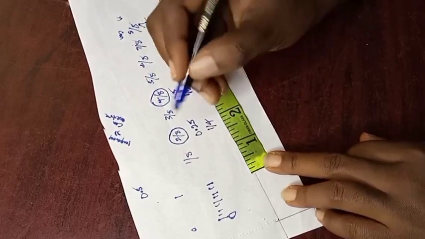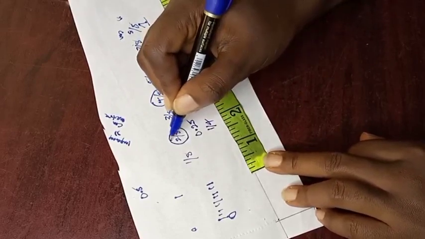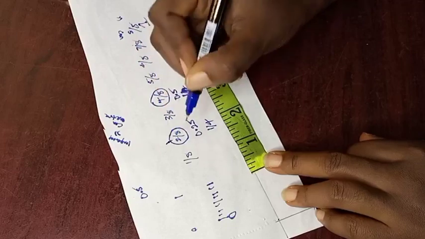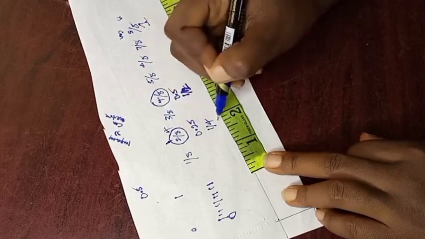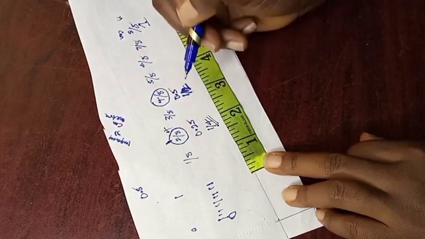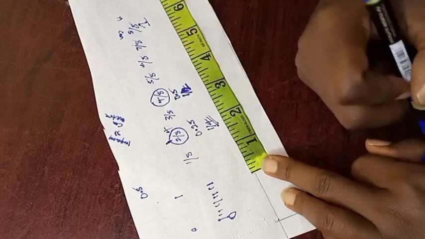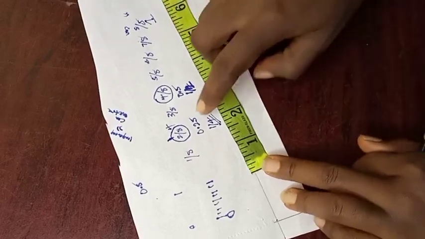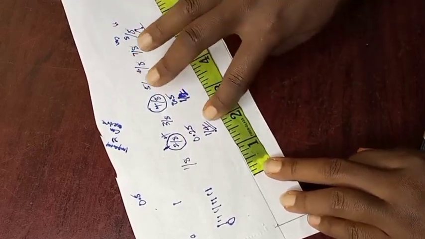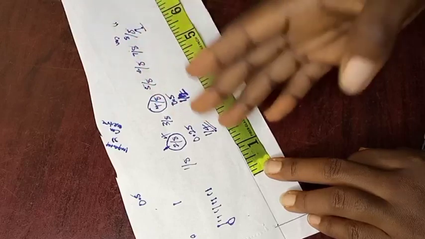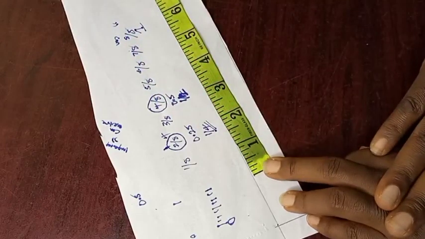Now how do we arrive at 1/4? 2 divided by 2 will give us 1. 2 divided by 8 will give us 4. So we have 1/4 of an inch. So whenever you're taking your measurement and it falls on here, just know that you have 1/4 of an inch around here. You don't need to approximate. You don't need to go below.